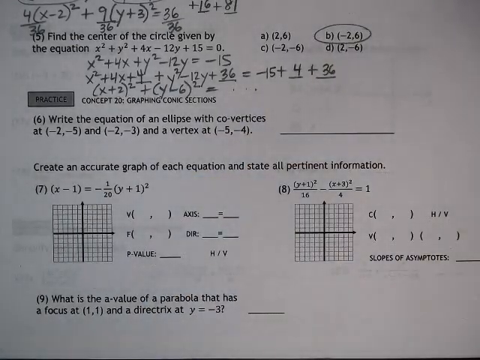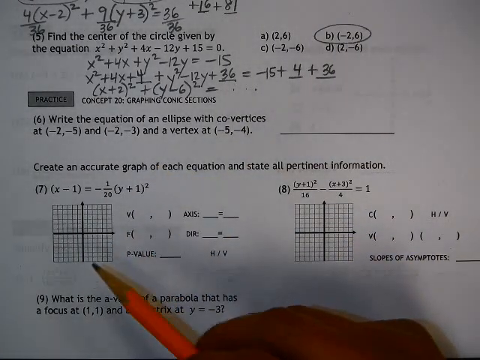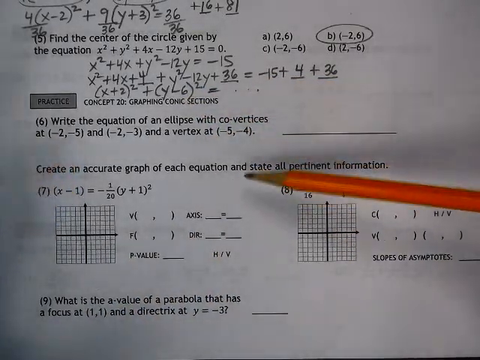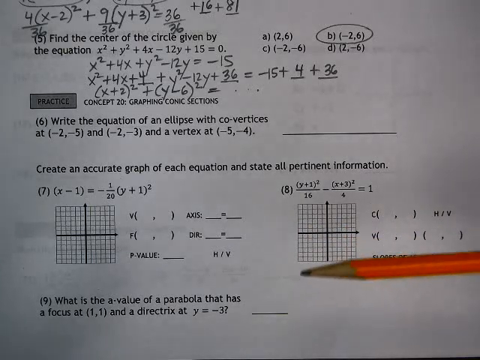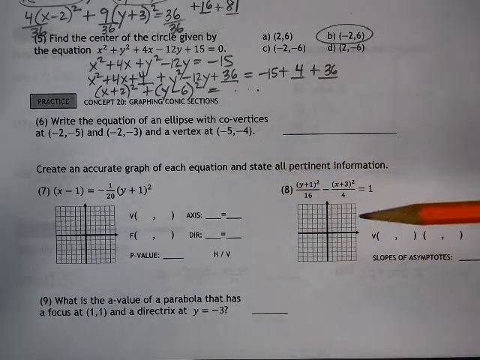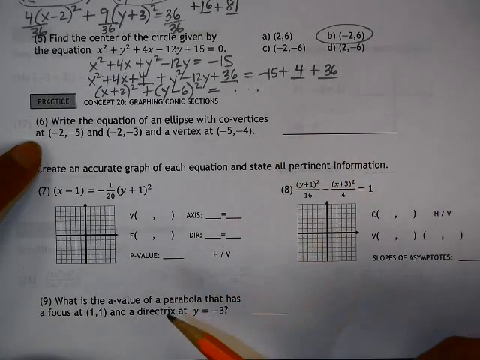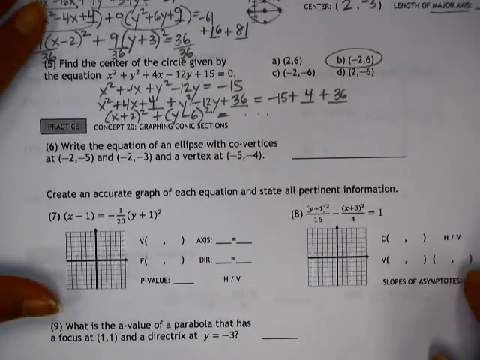Okay, concept 20 is graphing conic sections. So number 6, we're asked to write the equation of an ellipse, and you're given some information here. The best way to do these problems is just to graph it, and once you have a graph of what is being described, it makes it much easier to write the equation of the ellipse.